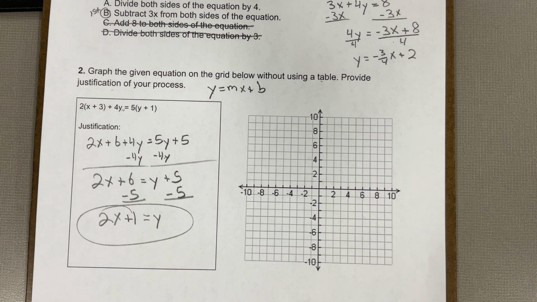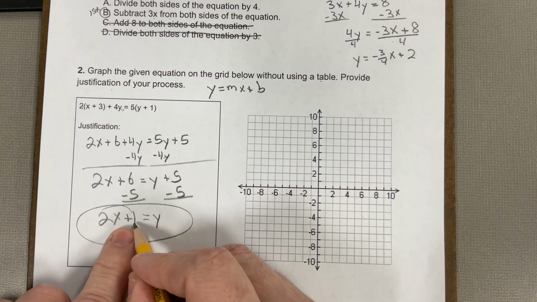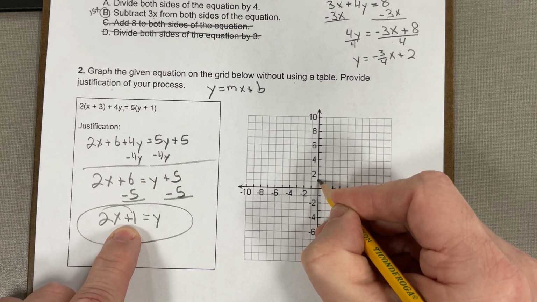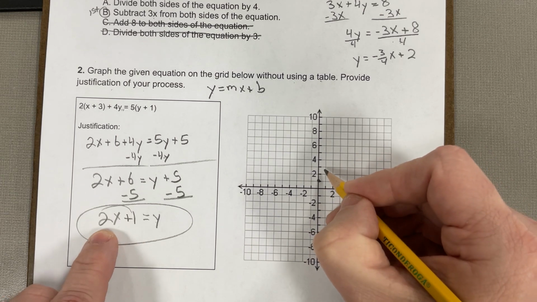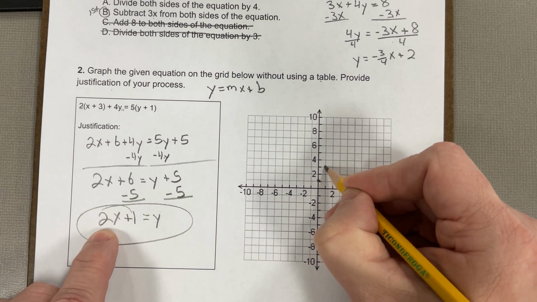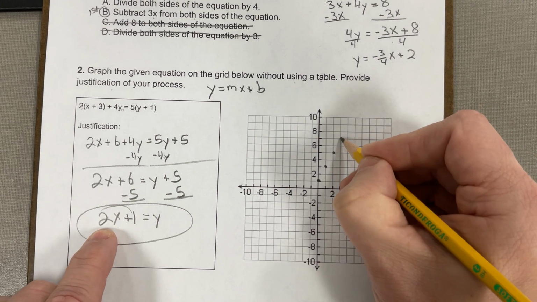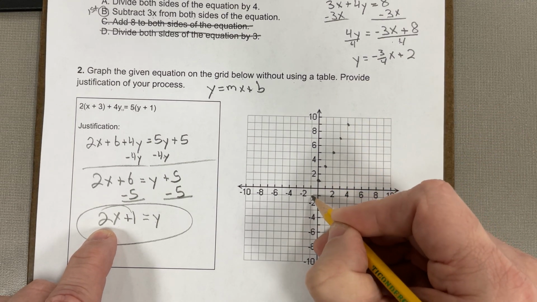Now, it also says graph it. So now that I have it in slope-intercept form, I know this is my y-intercept. So I'm going to put a dot right there on the 1, and I know it goes up 2 and over 1. Up 2 over 1. Up 2 over 1. I'm going to go the other way.